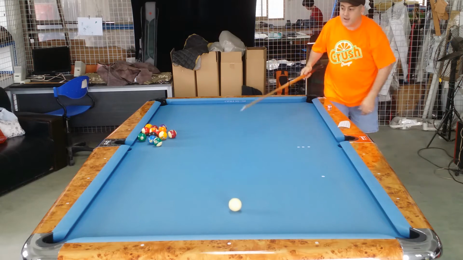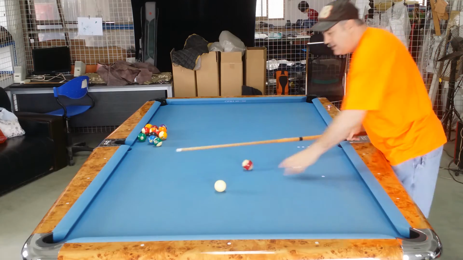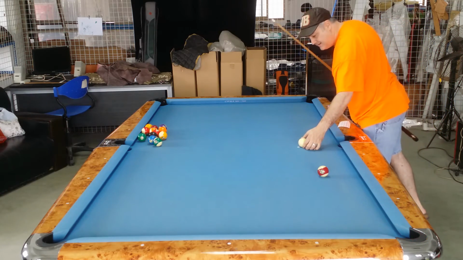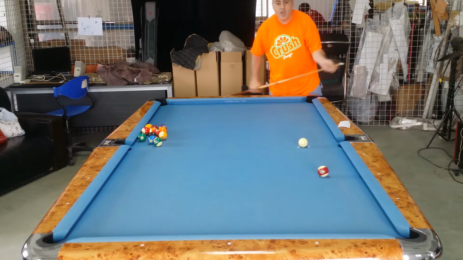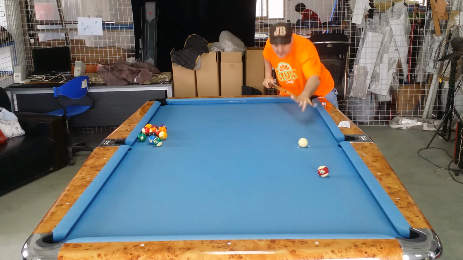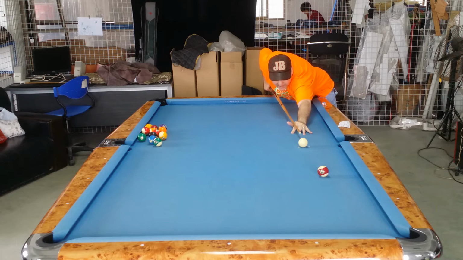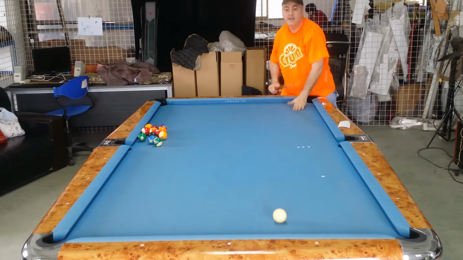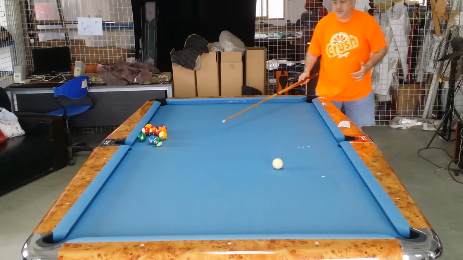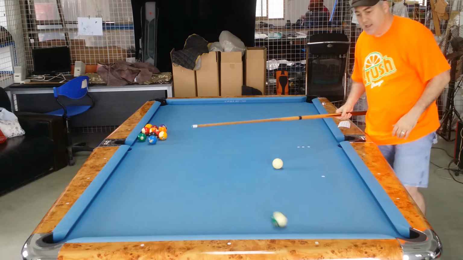shot, or if I prefer, I can drop in with the English already set, I can drop in with the spin already set because my body already got into position, and that will, on that one I put left spin so it brings it back, it shortens the angle off the rail.